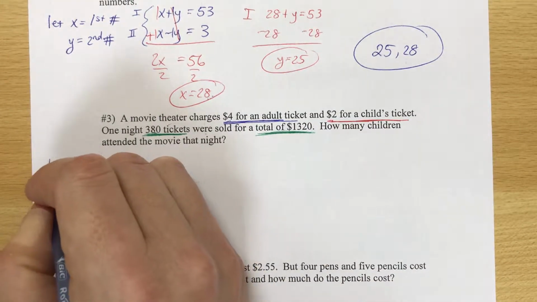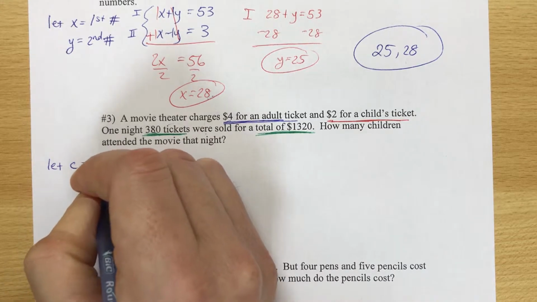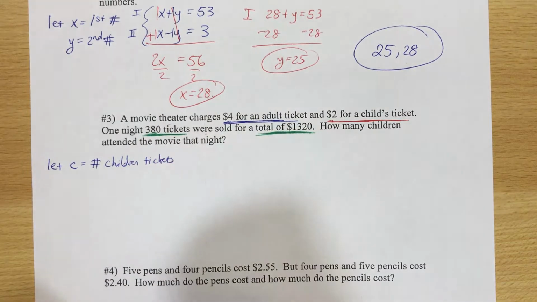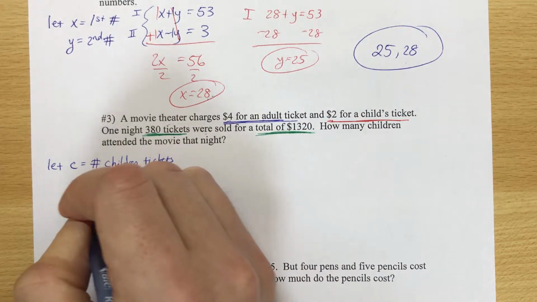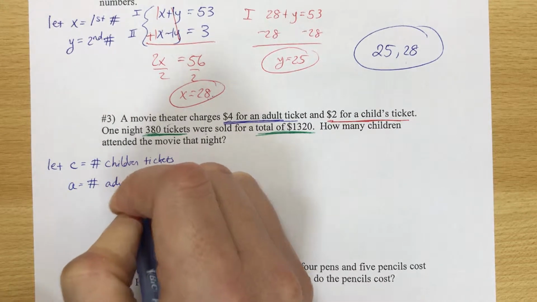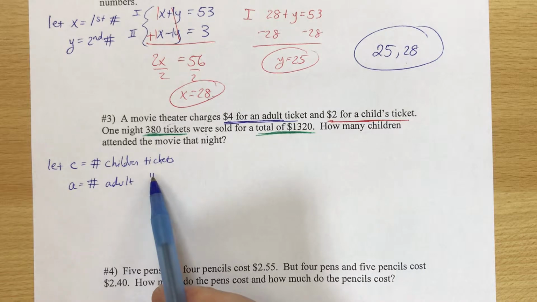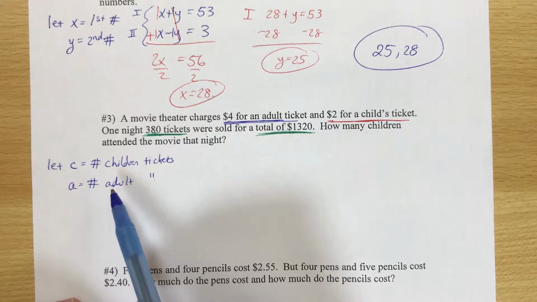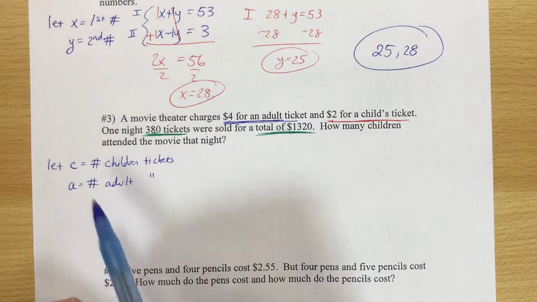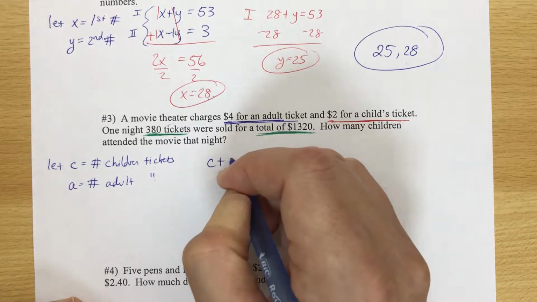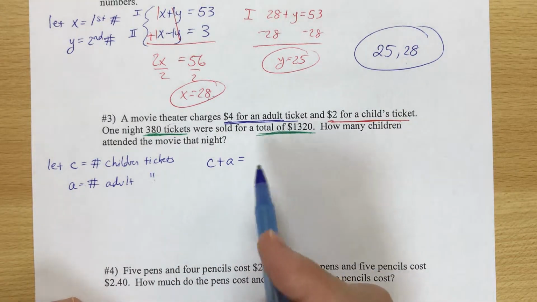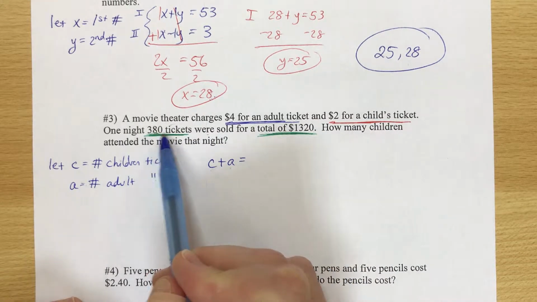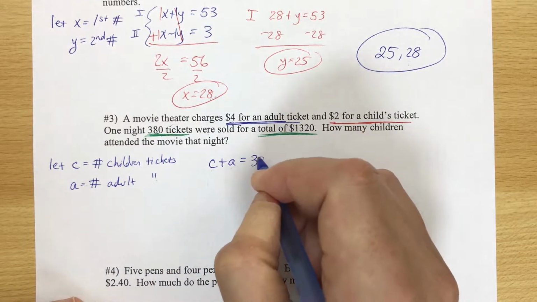So let's let C equal the number of children tickets. Let A, I'll use A for adults. Okay, that just means same thing as above, tickets. Okay, so let's see here. These are the number of tickets. So if we do the children and the adults, C plus A, how many tickets were sold total? How many children and adults went? That would be the 380. So that adds up to 380.